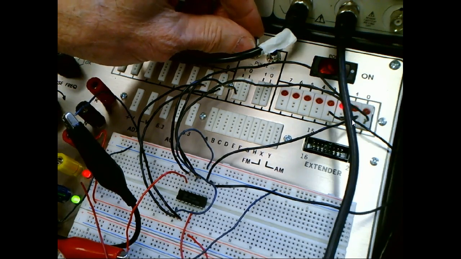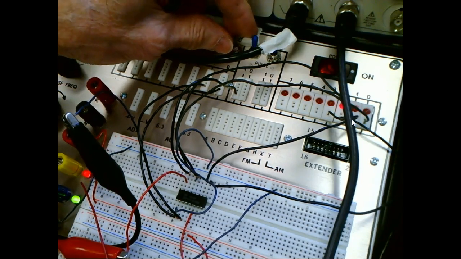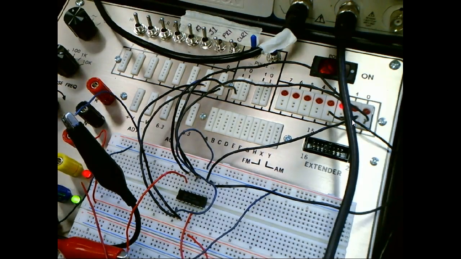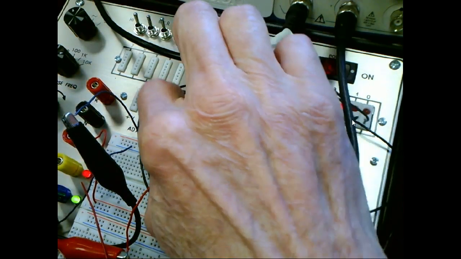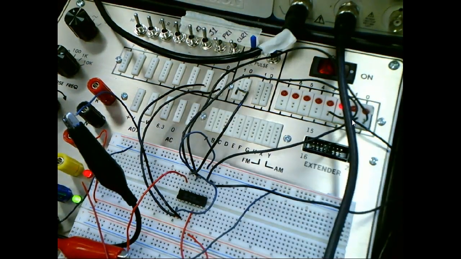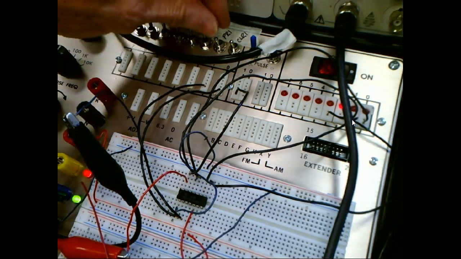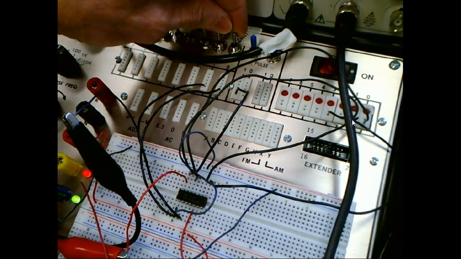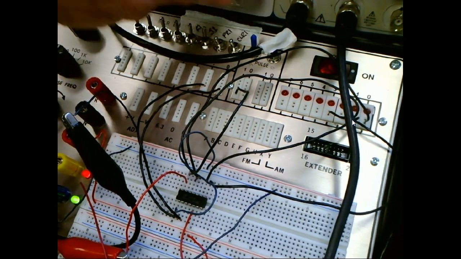Three, 4. So what have I done? That's okay. What I'm going to do is reset it, or let's put a count into it.